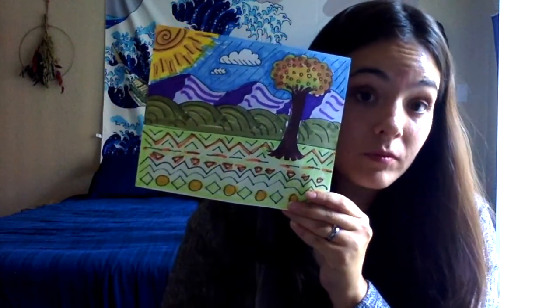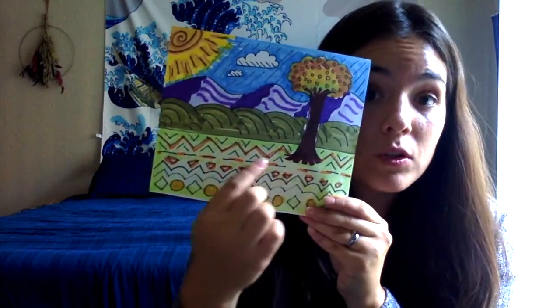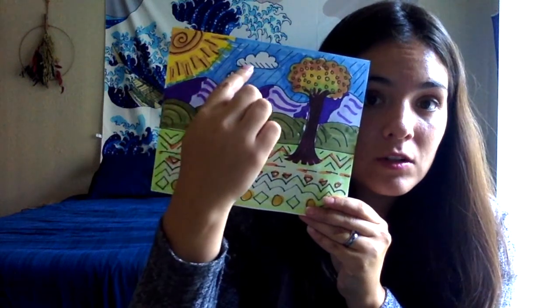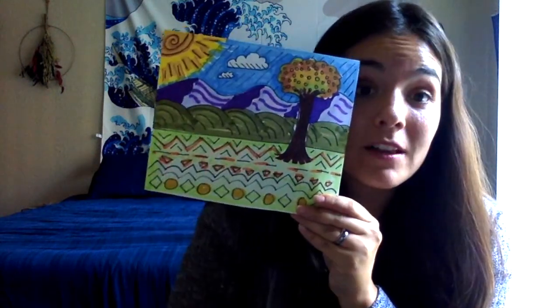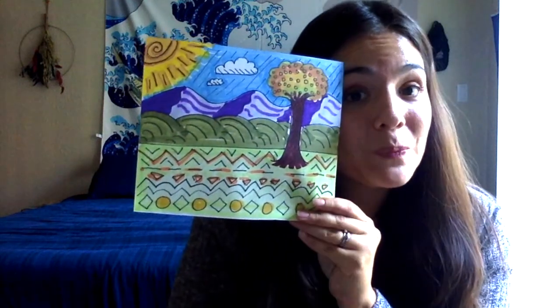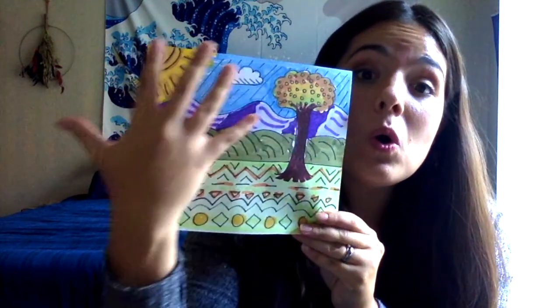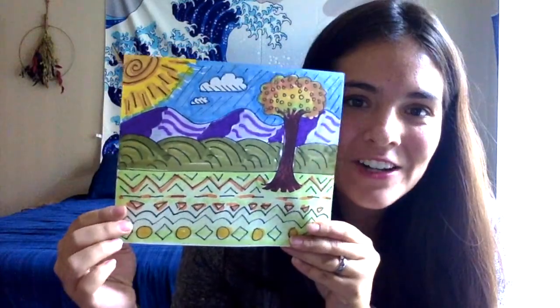That's 4, which means you need to add at least one more kind. So you could do zigzags, you could do little repeated lines like up on the cloud, up to you, as long as you have 5. Number 2, your second objective is to fill your whole page with different patterns.